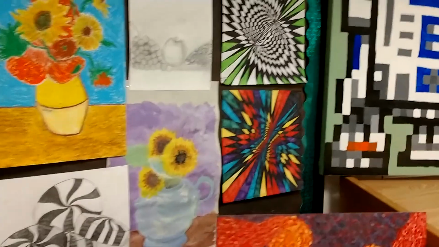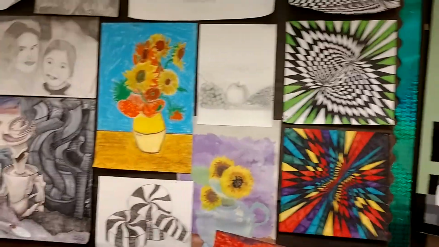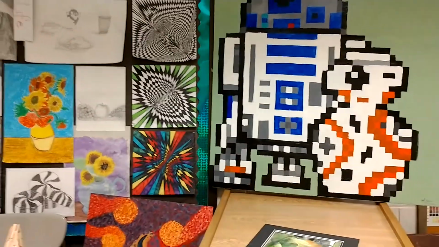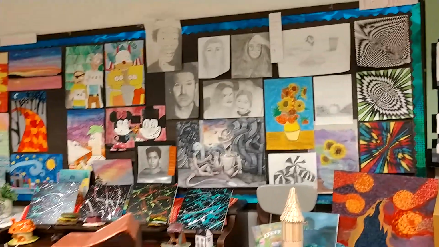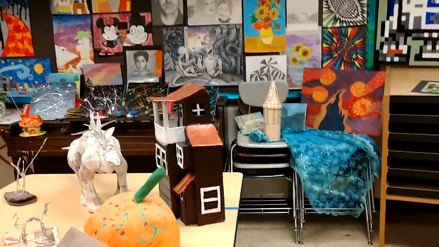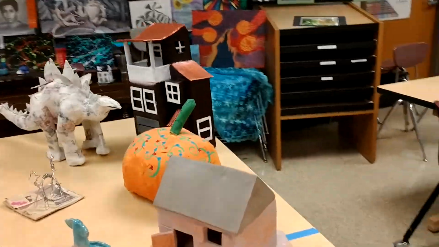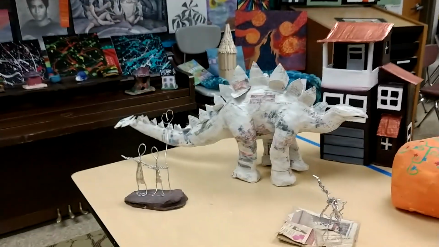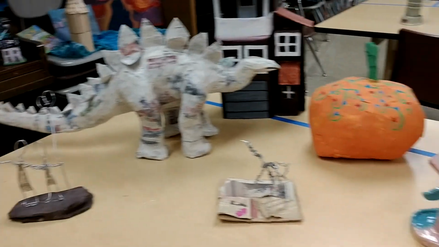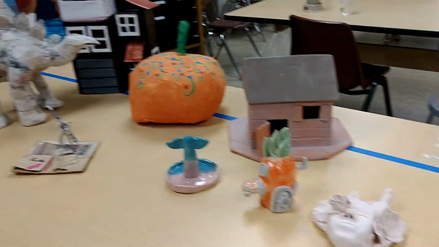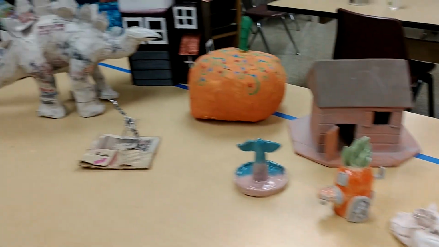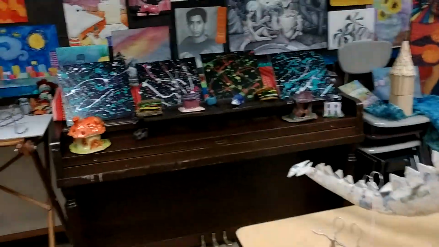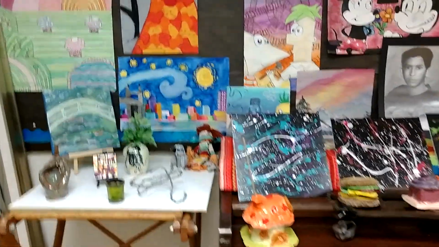In Art 2, we focus a lot more on trying to incorporate media that maybe we were not able to use as much in Art 1. And so we do paper mache. We may or may not do wire work depending on how much time we have. We do more clay work. We do printmaking, and we do bookmaking.